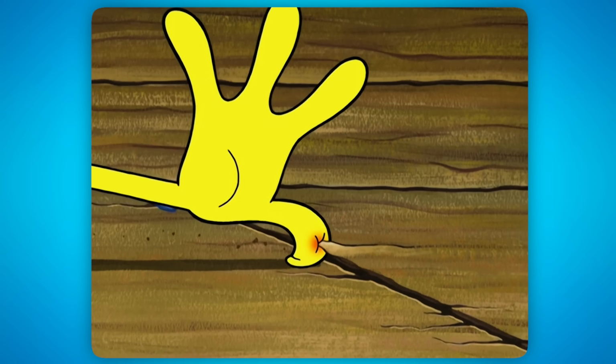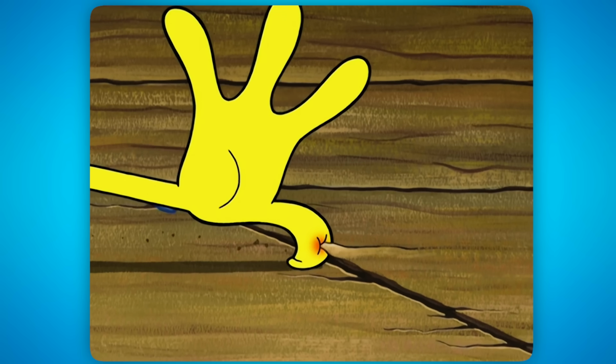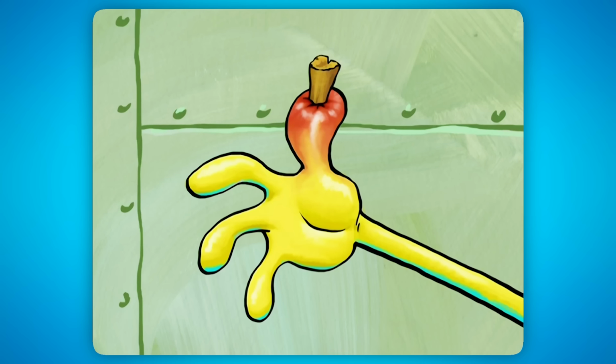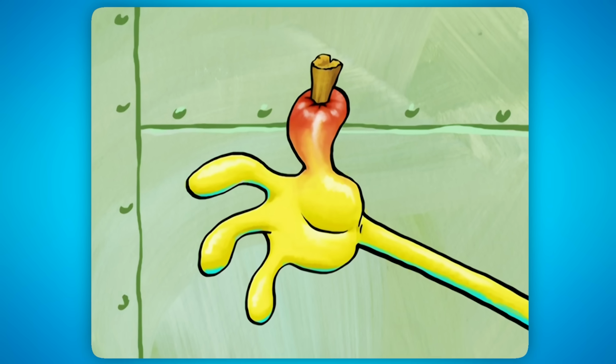SpongeBob calls Patrick for help, and Patrick shows up dressed as a doctor, even though he has zero medical training. Patrick inspects SpongeBob's foot for some reason, then licks it and gargles it like mouthwash. When SpongeBob points out that the splinter is in his thumb, not his foot, Patrick gets all offended and acts like he's a real doctor who went to med school.